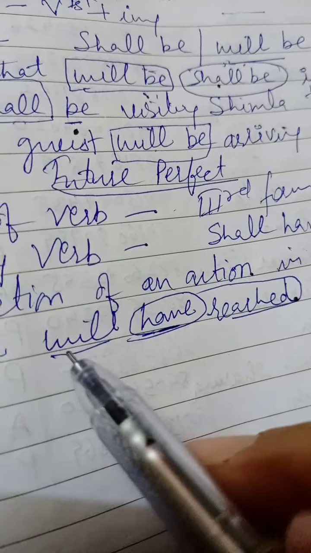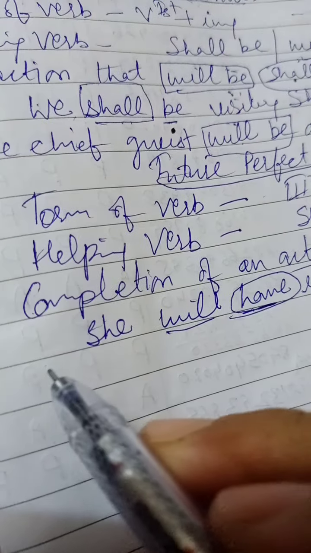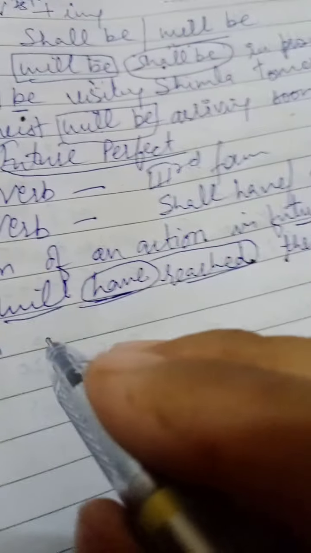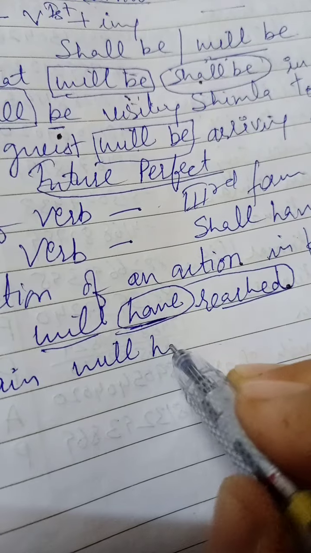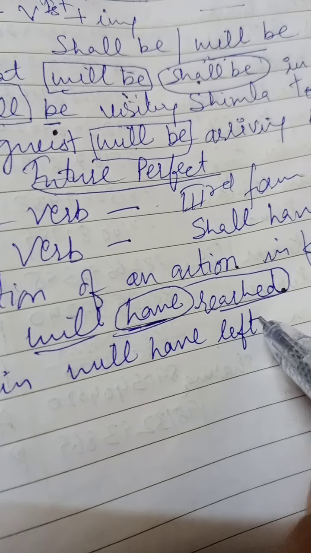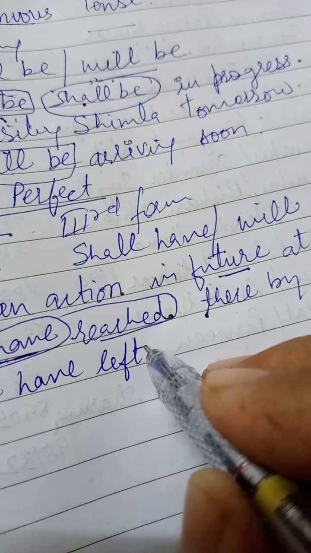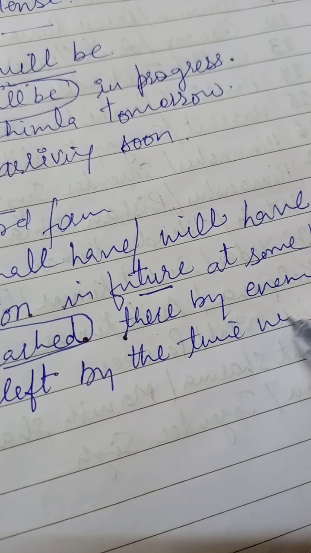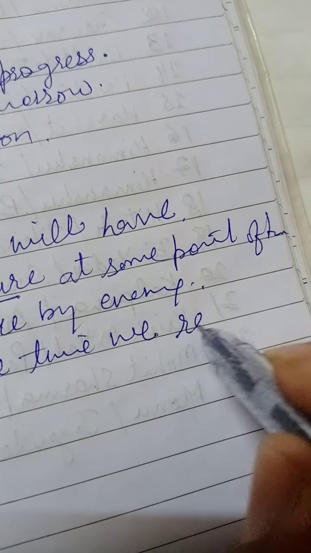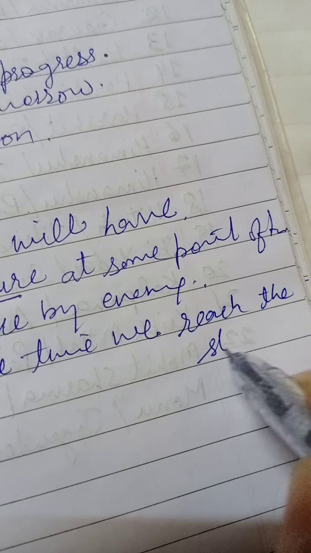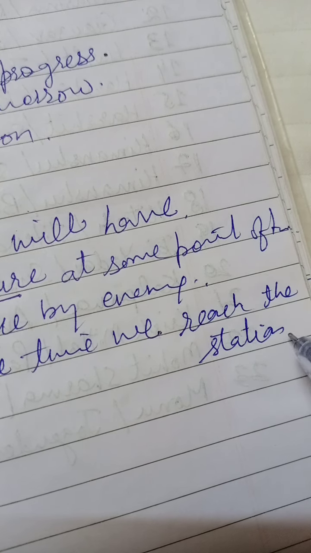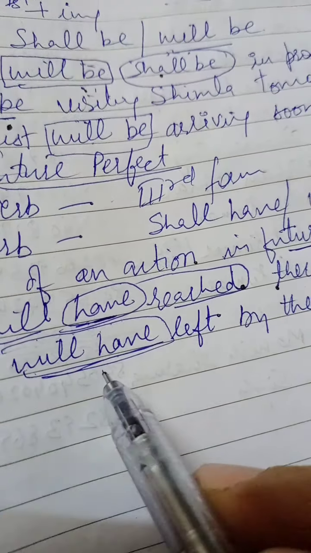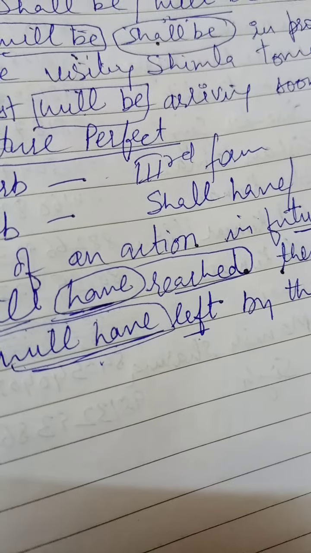Got it? And second example of this one, the train will have left by the time we reach the station. Okay, so this shows will have left. Will have and third form of verb.